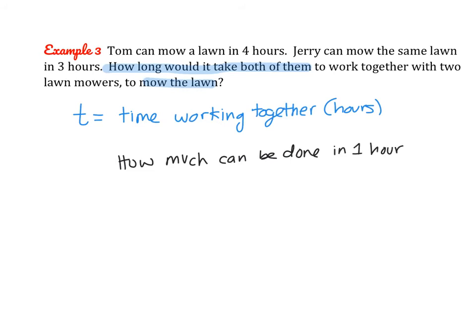So we'll think of it like this. Now we're going to find a way to describe how much Tom can do in 1 hour, and then we'll describe how much Jerry can do in 1 hour, and then how much they can do in 1 hour together.